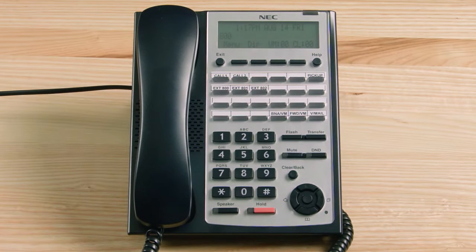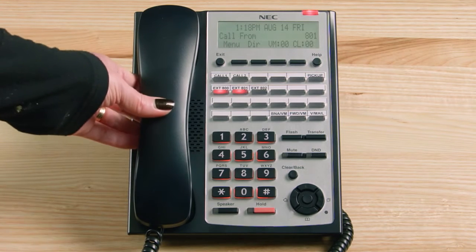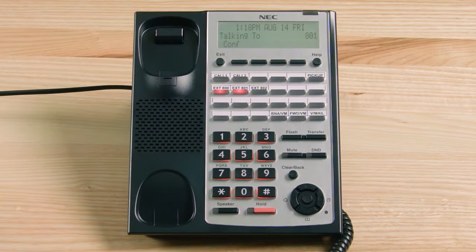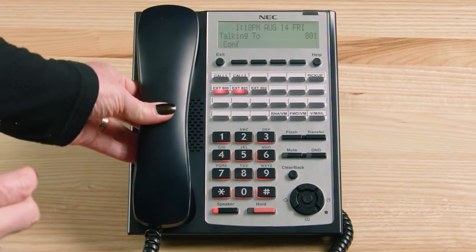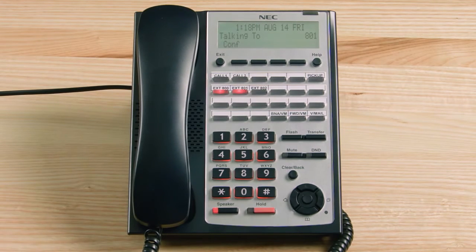To answer an incoming call, you can either lift the handset or press the speaker key and they'll go hands-free. I'd just like to demonstrate to you answering a call. Okay, so the phone's ringing. As soon as you lift the handset, you're connected to the caller. Or I could put it onto speakerphone. And I'm back onto hands-free.